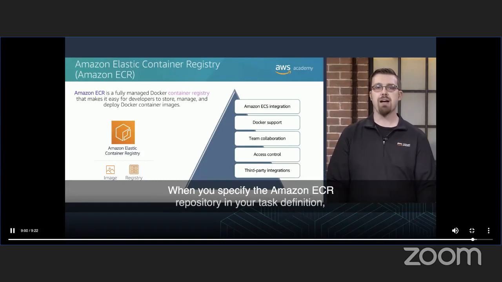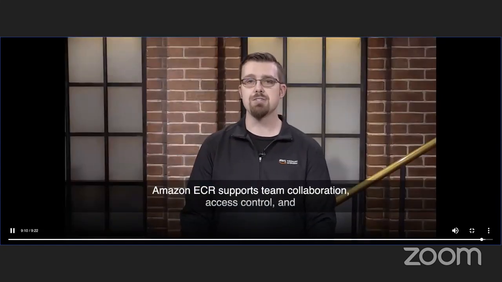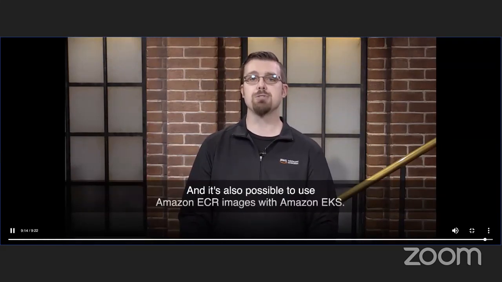When you specify the Amazon ECR repository in your task definition, Amazon ECS will retrieve the appropriate images for your applications. Amazon ECR supports team collaboration, access control, and third-party integration, and it's also possible to use Amazon ECR images with Amazon EKS.